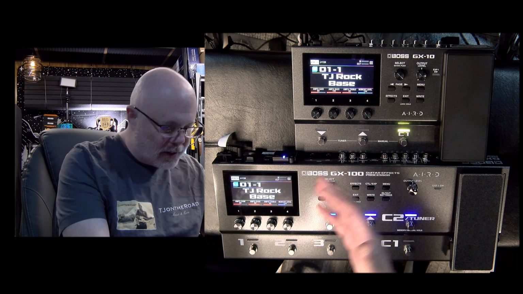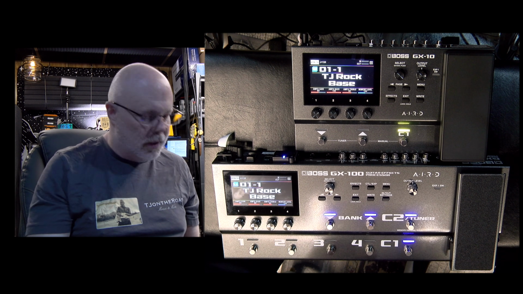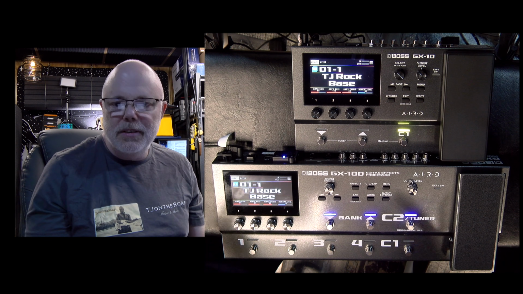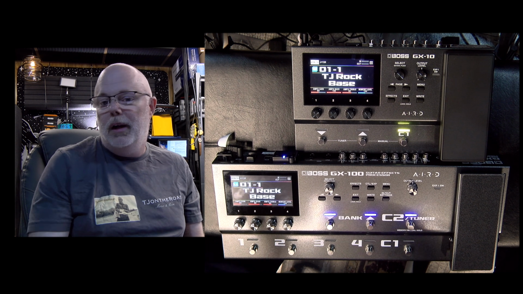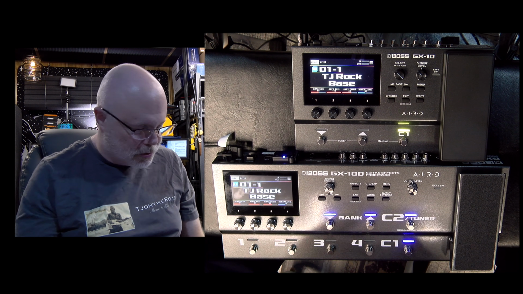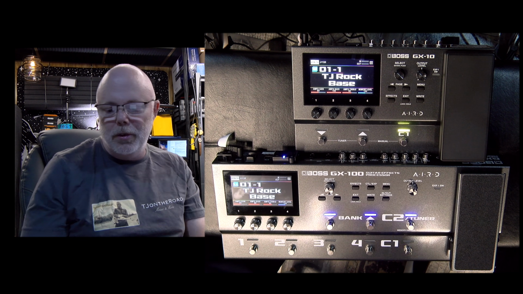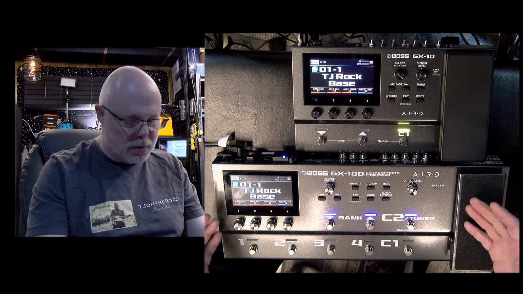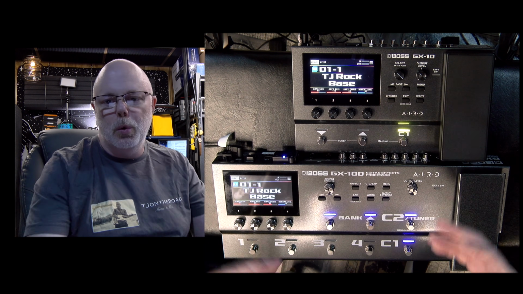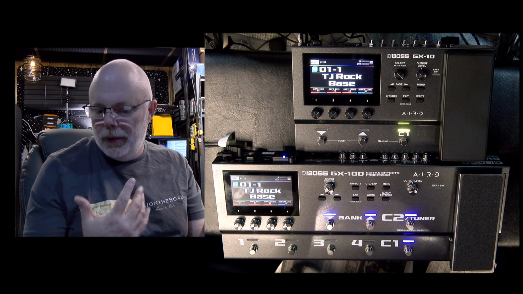They both have exactly the same touchscreen, so that's really awesome. Colorful, it's bright, it's actually pretty responsive, I would say. And I have a lot of different equipment with touchscreens, so this is actually pretty good. I would give them a thumbs up for their touchscreen response. They both have audio interfaces. You can hook this up to your computer and directly record right into your DAW. So that's great.